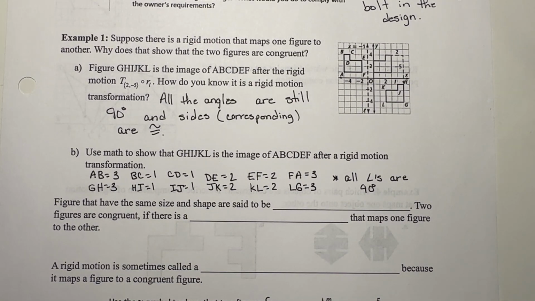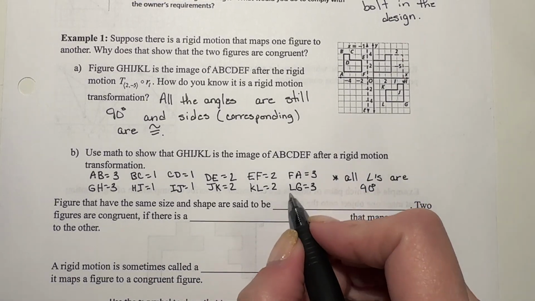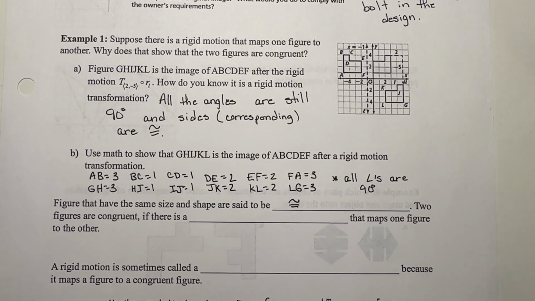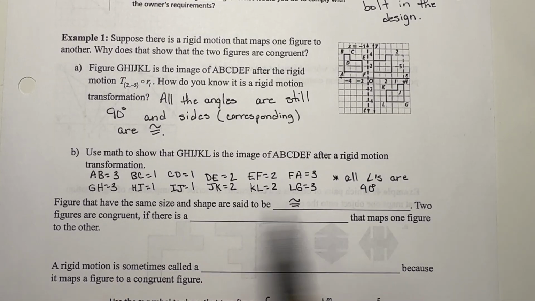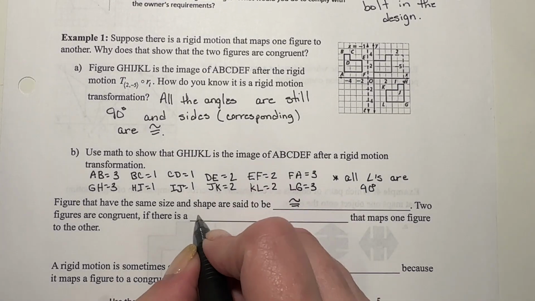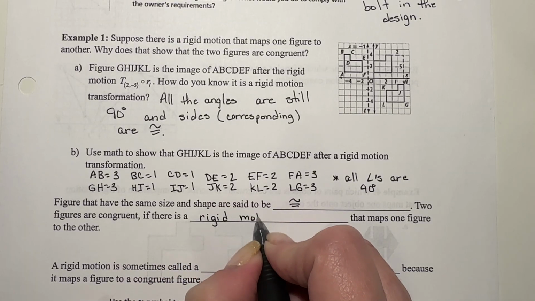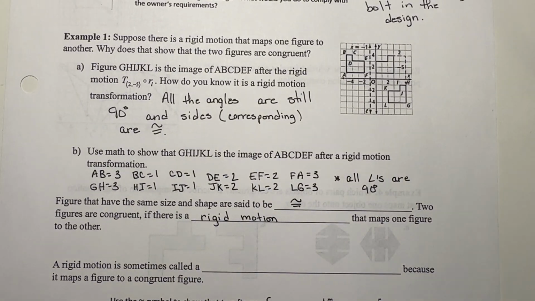Now here's your new little bit of vocabulary stuff. Let's kind of fill in the blanks. Figures that have the same size and shape are said to be congruent. And I'm just going to use the congruent symbol, but you could also put the word in here. If two figures are congruent, if there is a rigid motion that maps one figure onto the other. Just a reminder, your rigid motions are basically anything but a dilation because we haven't done dilations.